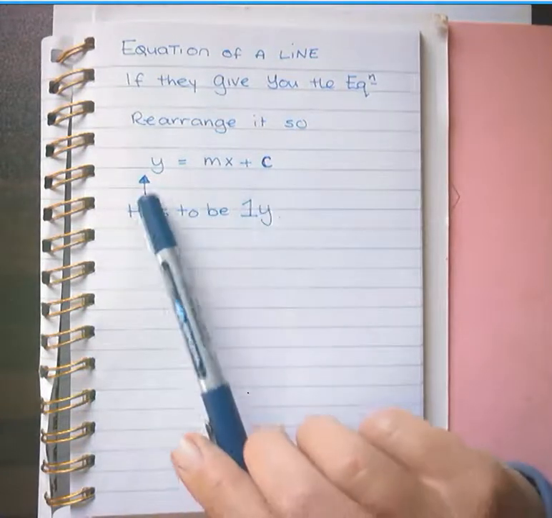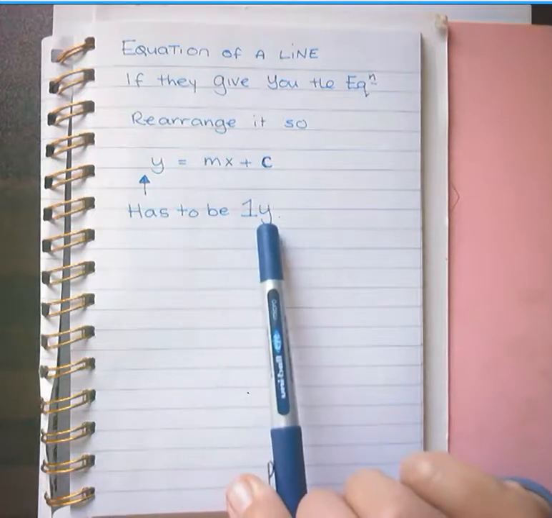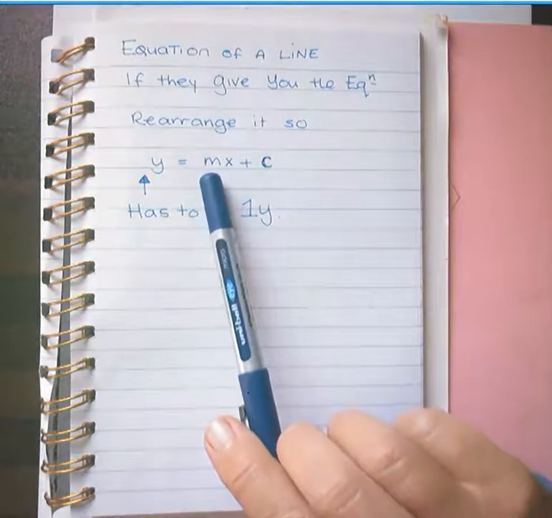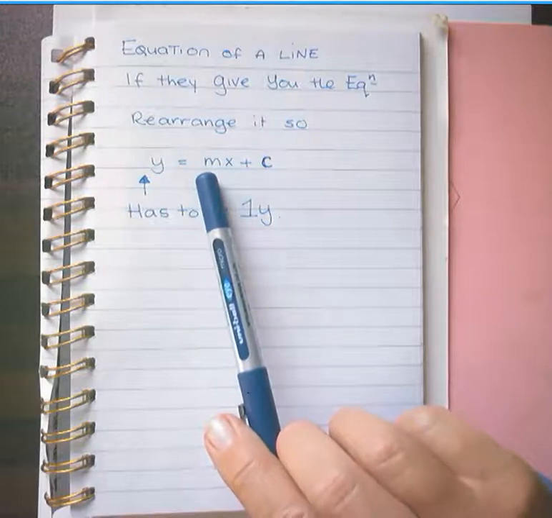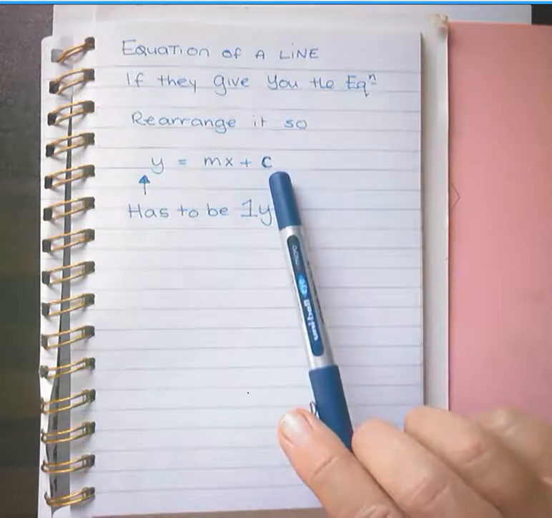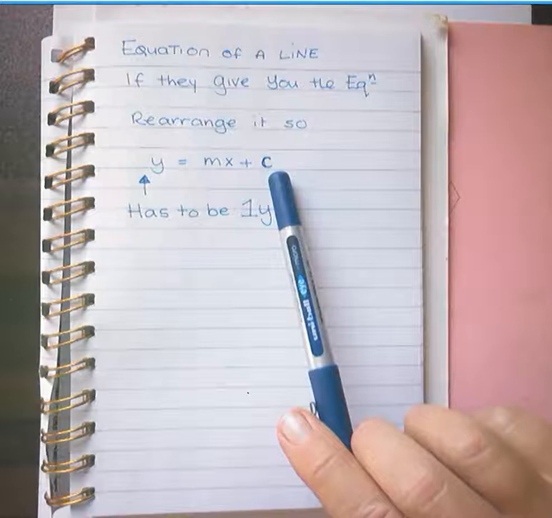In terms of that, the y has to be 1y. The number and the sign in front of your x is going to be the slope, and your c is the number where the line will cross through your y-axis. Okay?